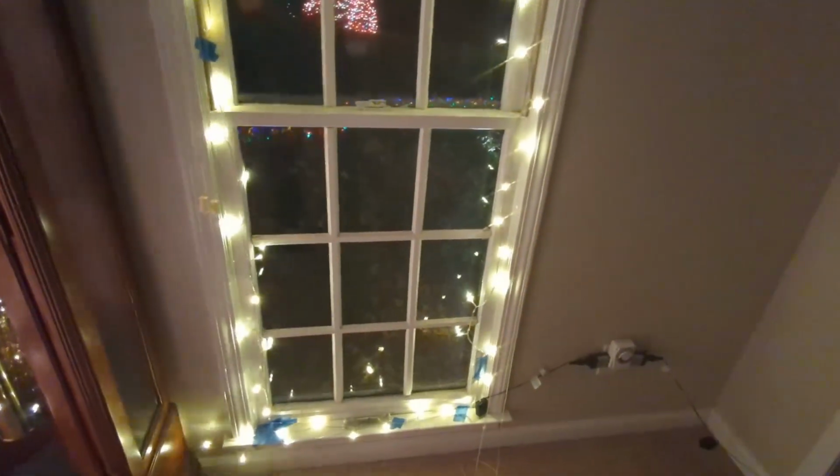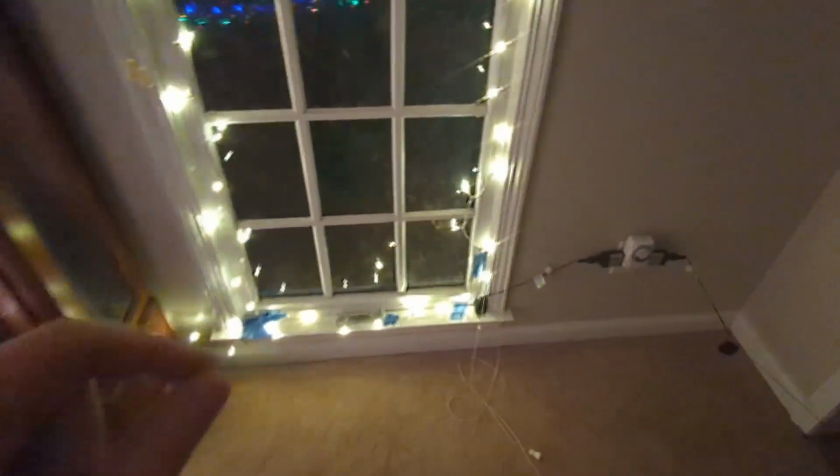If you're looking for a different way of hanging lights and giving you that full illumination effect, making best use of all the windows that you have, this is a safe way to mount your lights, because you're on the inside of the house, and you could do this on the second story the exact same way.